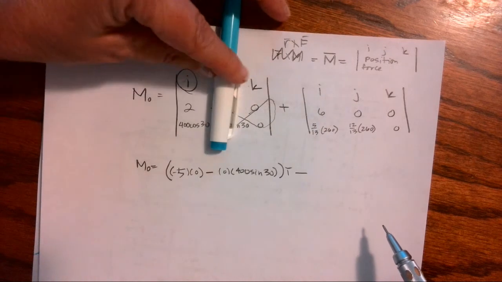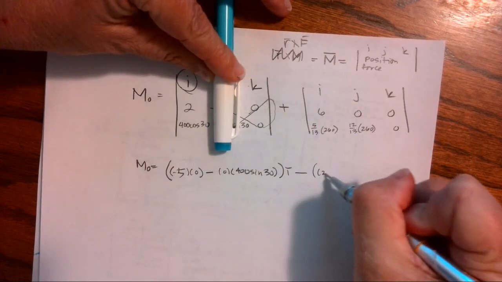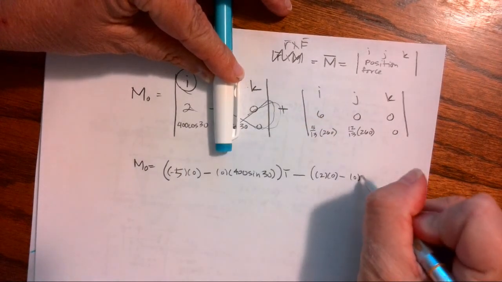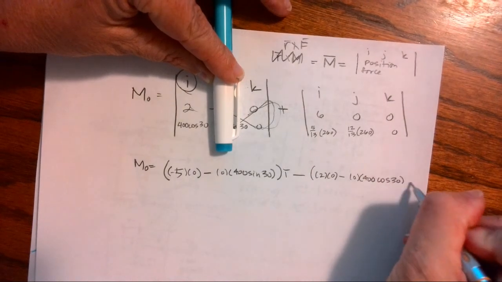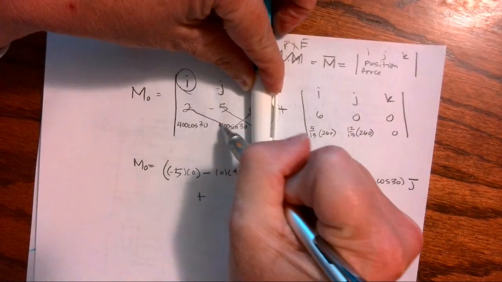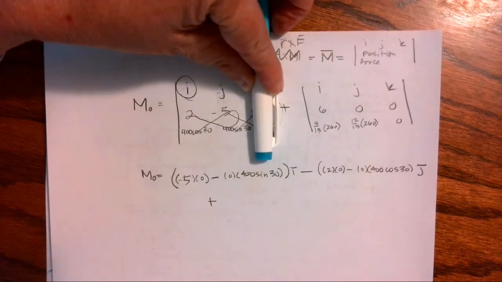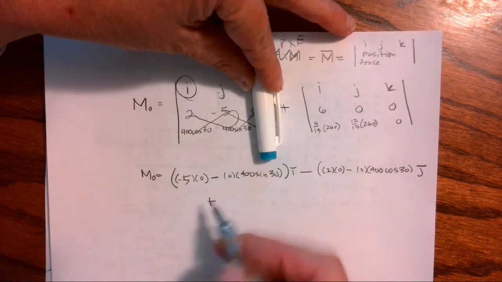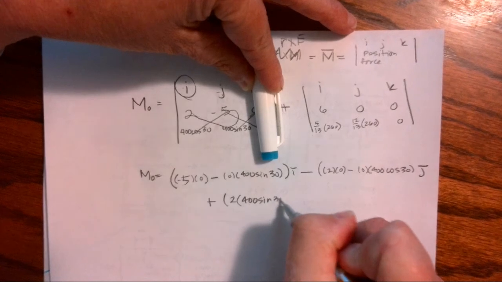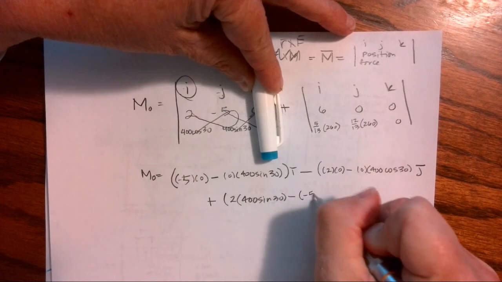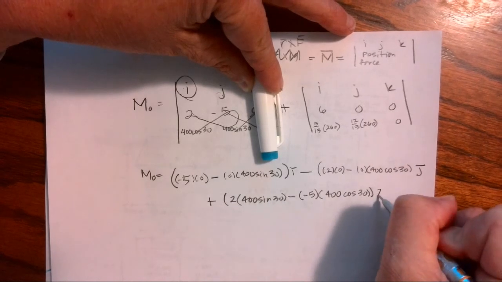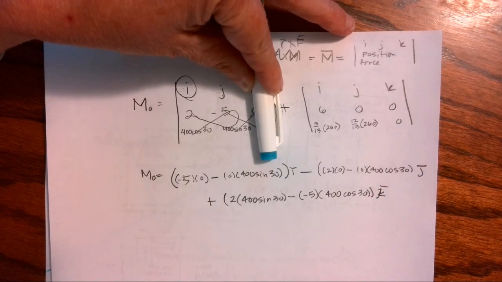I'm going to do the same thing, cover up, and I have 2 times 0 minus, fish it back down, 0 times 400 cosine 30, j, plus, cover up, 2 times 400 sine 30 minus -5 times 400 cosine 30. Okay, so I got my first little matrix done.